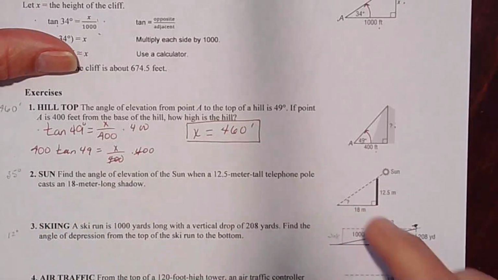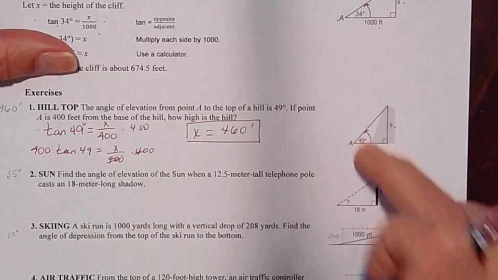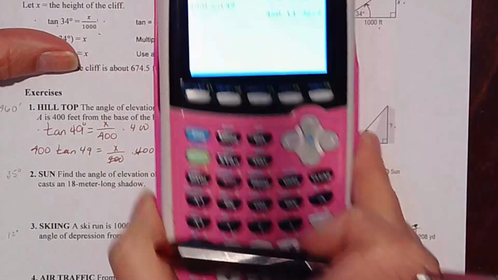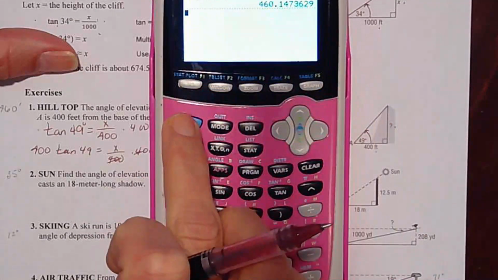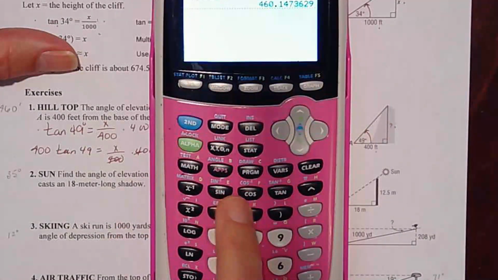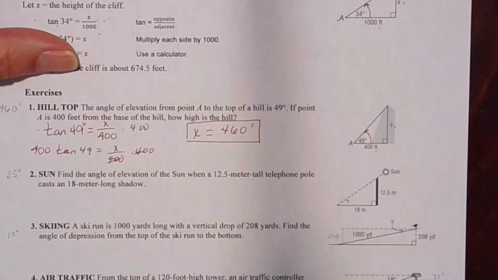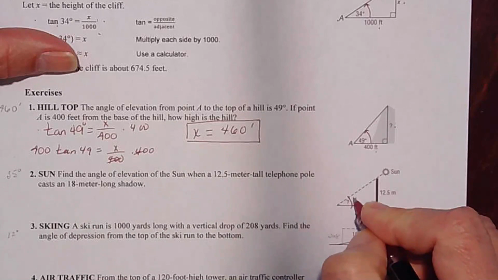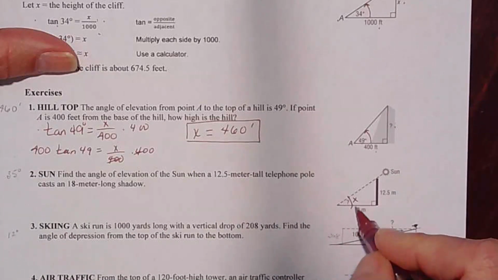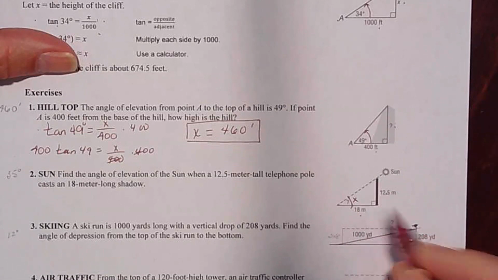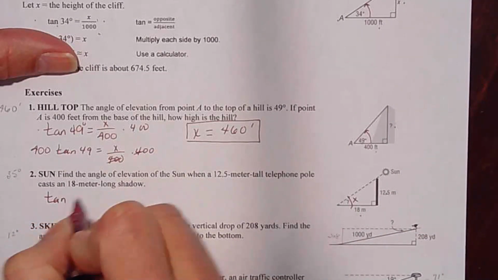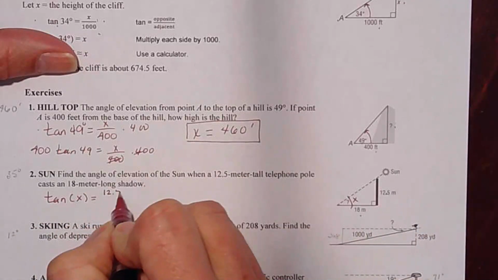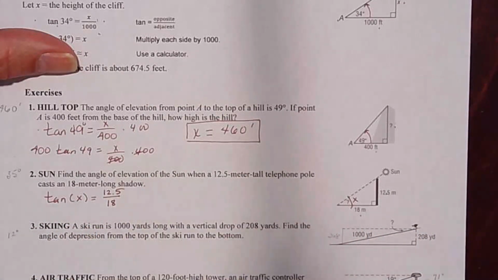Right here, you're looking for the angle of elevation. Here they gave it to you, here we're looking for it. So we're going to have to use our inverse operation. So you'll use the second key in conjunction with whatever trig function you choose to solve this problem. So let's look at that. Find the angle of elevation, we'll call it x, of the sun when we're given the opposite and the adjacent. So again, this is the tangent. So we're going to find the tangent of x when we have 12.5 over 18.